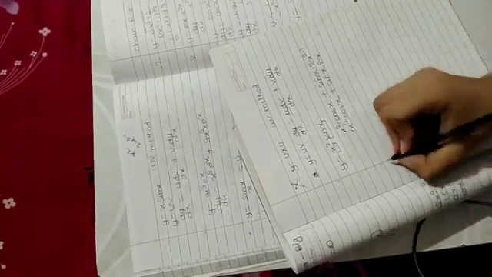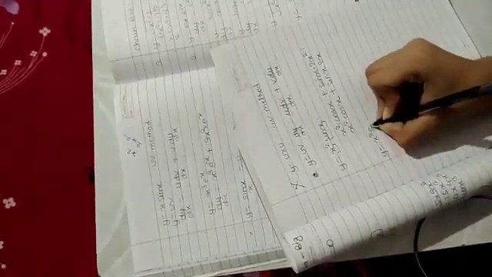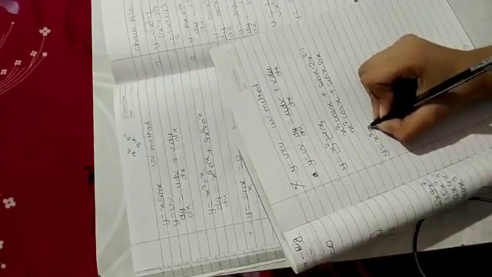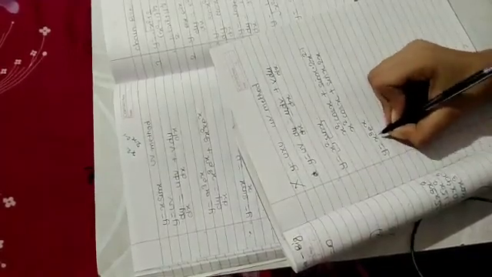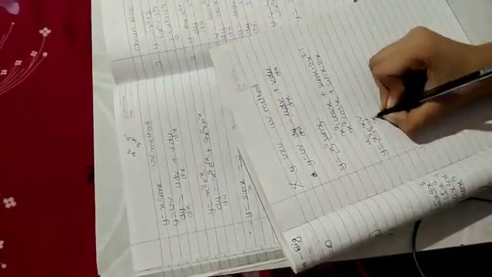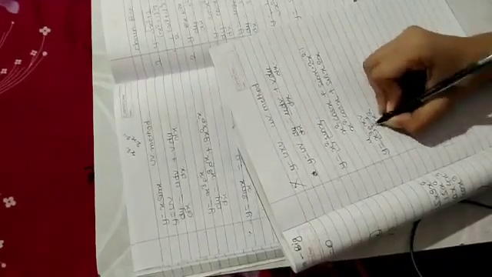Is that clear? If we take another example, y is equal to x cube e^x. This is u, this is v. Write u, which is x cube, into the differentiation of the v term.